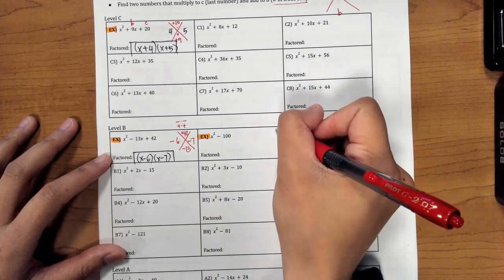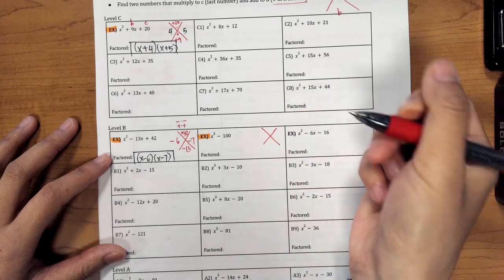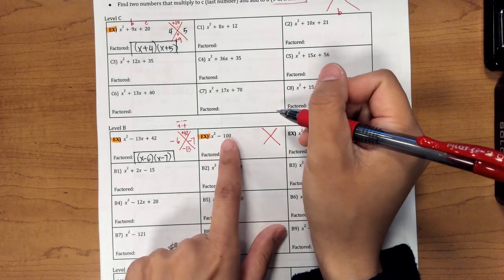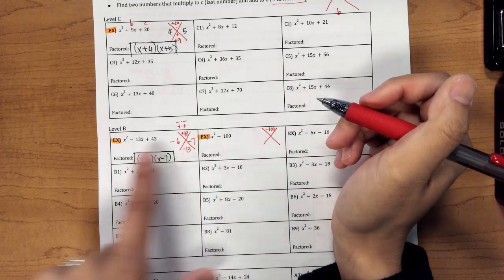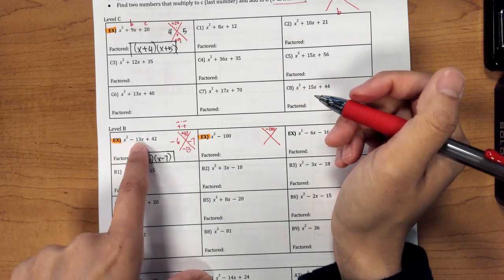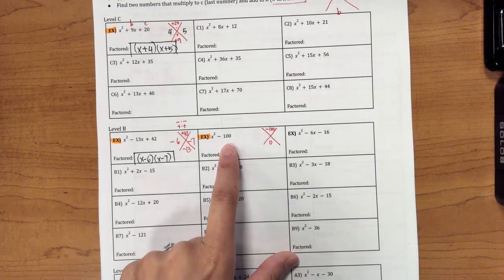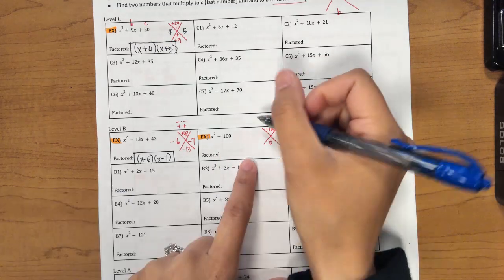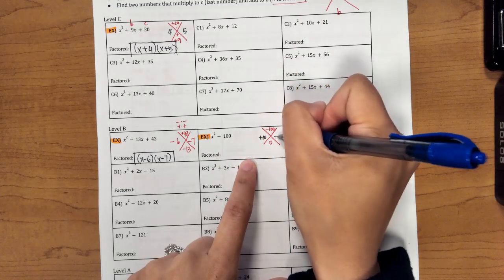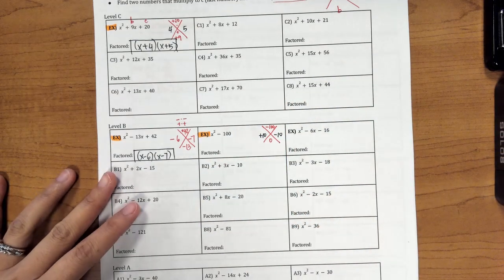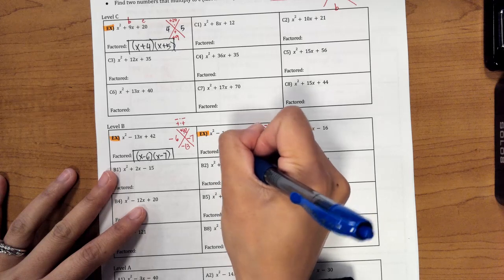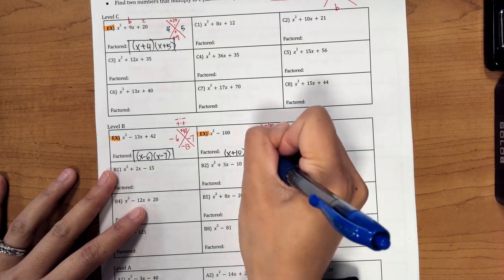This is a difference of two squares, so there's two ways to do this. Technically, we know this is c, our last number, and the b is missing because it's 0, okay, not 1. So we need two numbers that multiply to negative 100 and add to 0. And this only works when you have two numbers that are exactly the same but have opposite signs. x plus 10 and x minus 10.